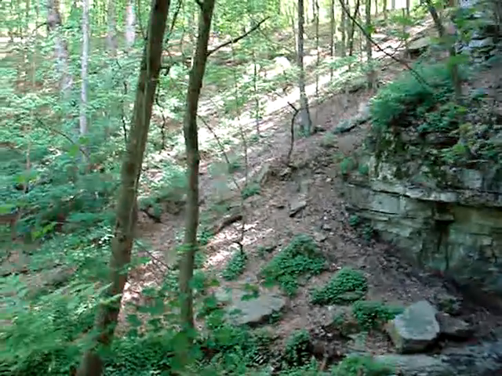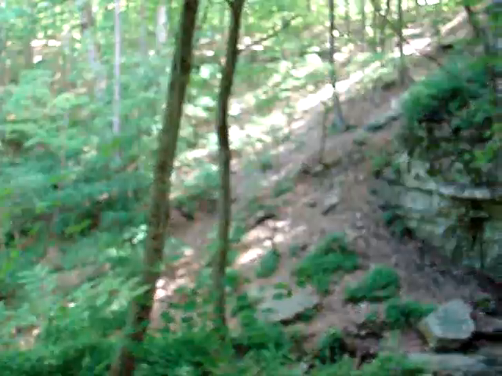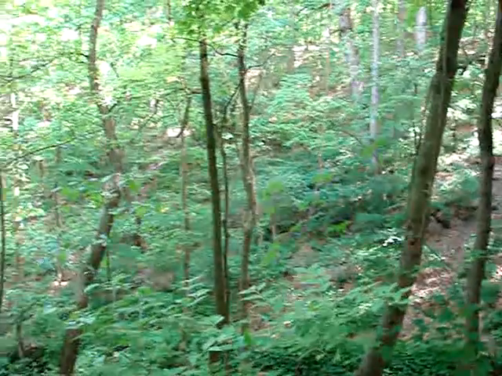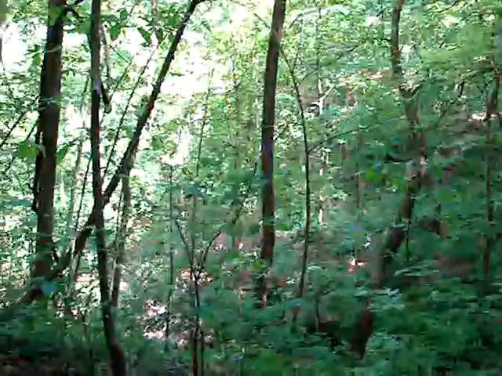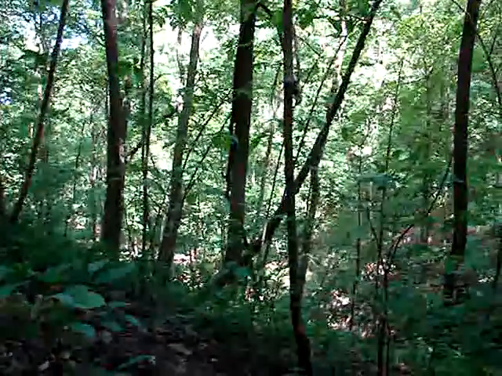Well, that concludes our tour of Cliff Cave County Park as part of the St. Louis County Park System. I'm looking down the ravine, down toward the Mississippi where the creek flows, where we started today's trip.